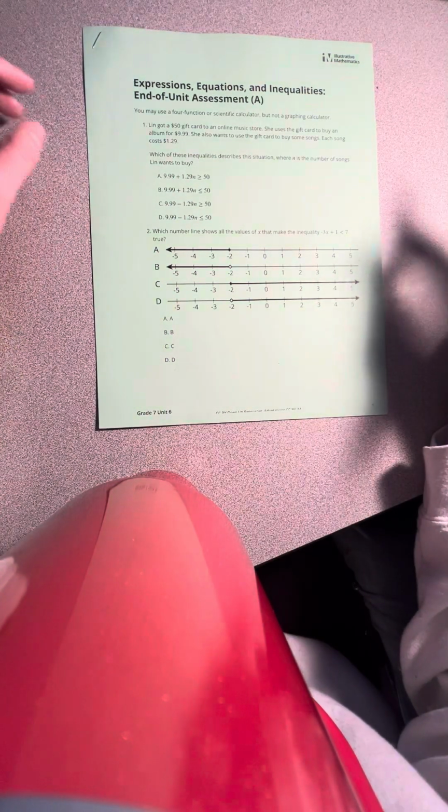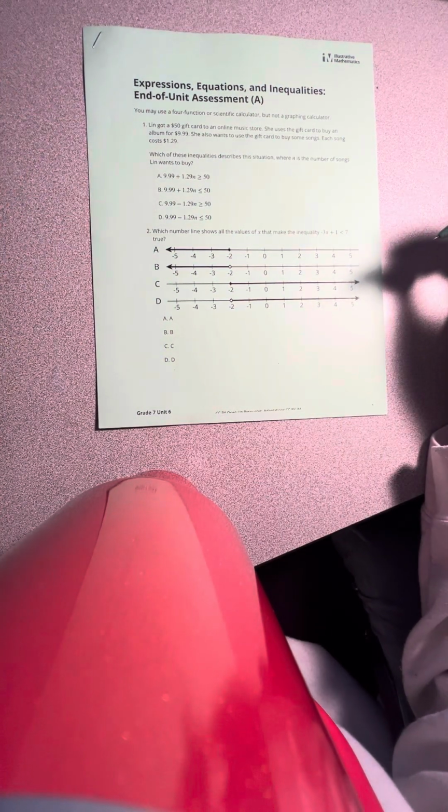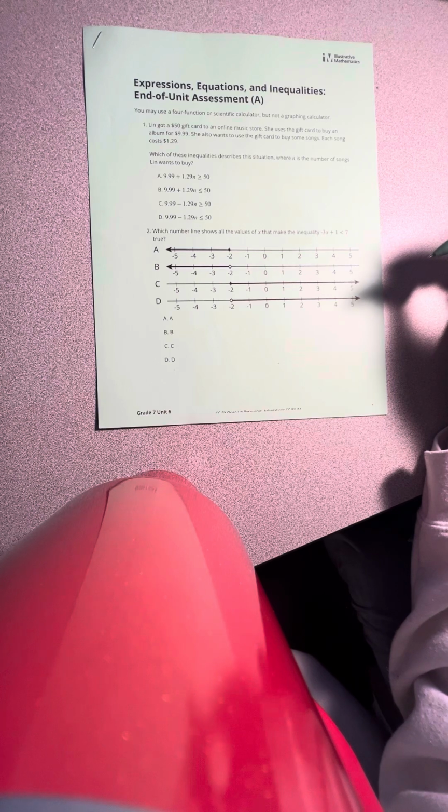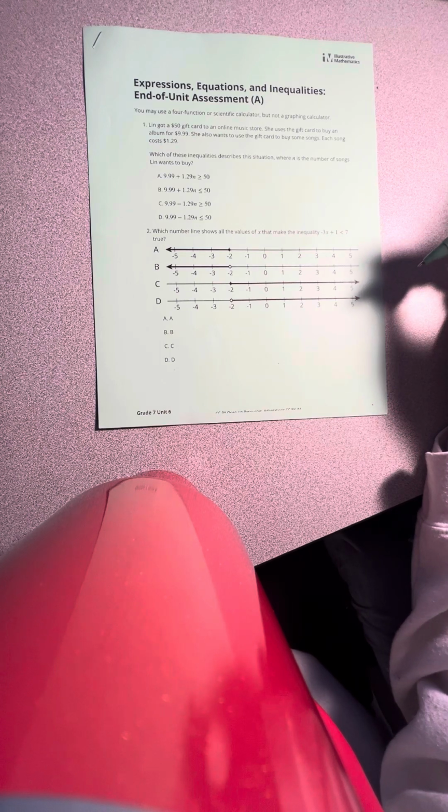All right, so I'm going to be going over our Unit 6 test. This can help you with your test corrections as you're working on them over spring break or in class.